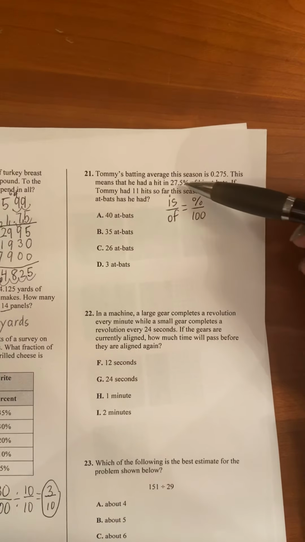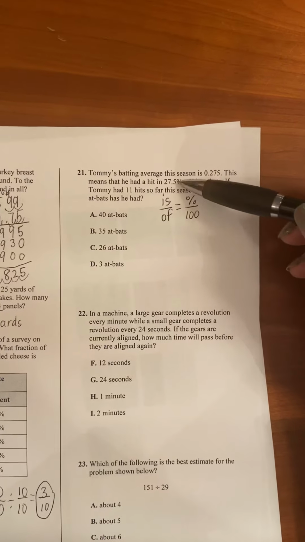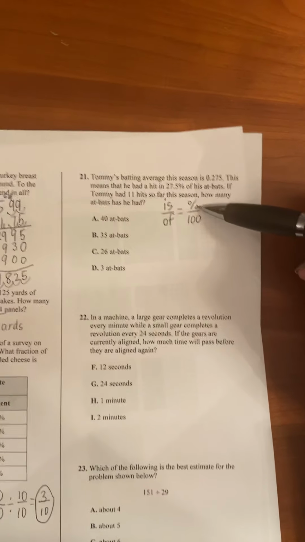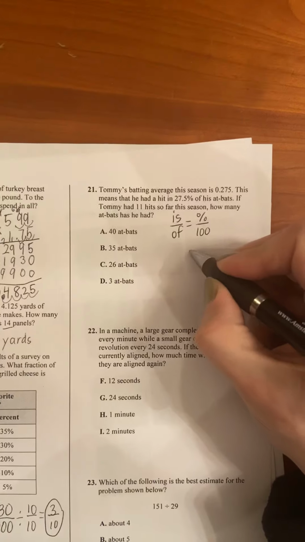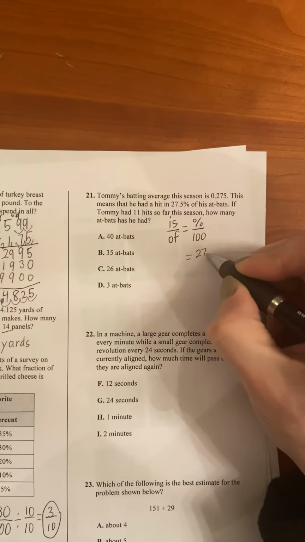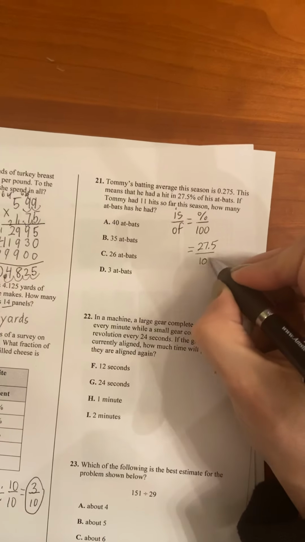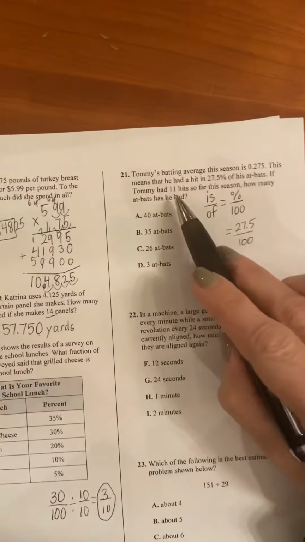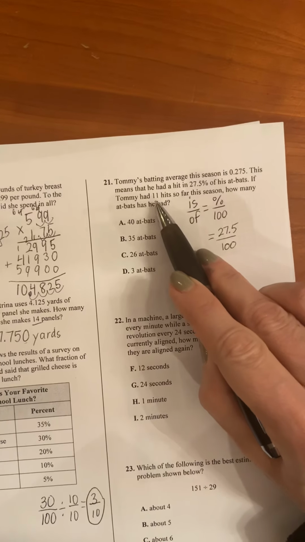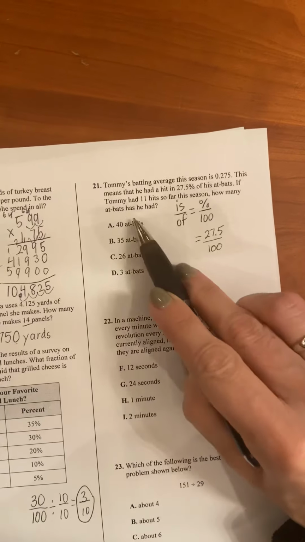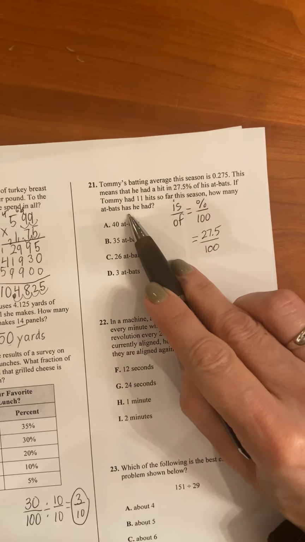So the easiest one to fill in is always the percent. If it's got a percent sign next to it, it's easy to know where to put that. So I'll start on that side. I'll start with 27.5 over 100. And then the other number that we have to figure out is the 11. So they're telling us he had 11 hits. So how many at-bats?